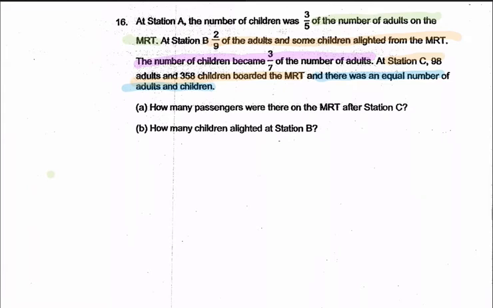Alright, now for this question, we'll use model drawing, the before and after model, to find what is 1 unit so that we can solve part A and part B.